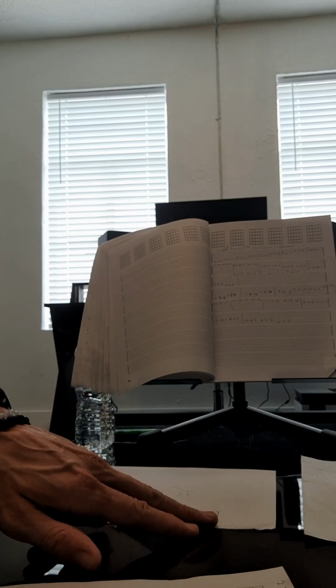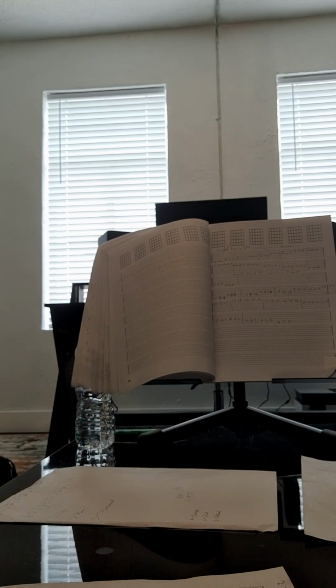At some point you'll see a note with that symbol, meaning that normally in the key you're playing in that note would be sharped or flatted, but they're making it natural just for that one note, to avoid confusion.